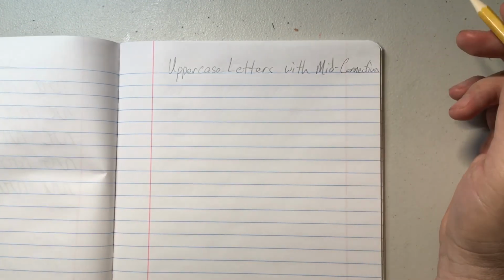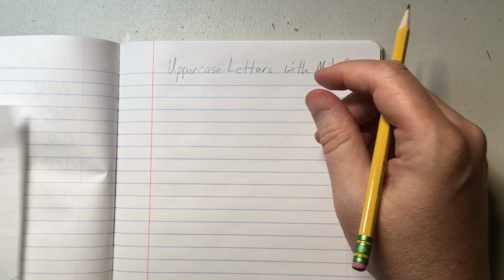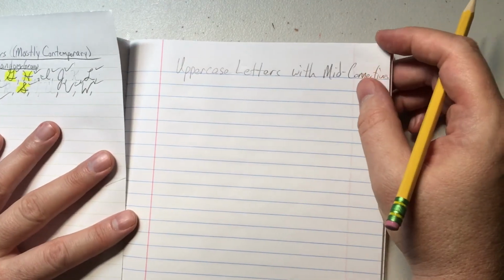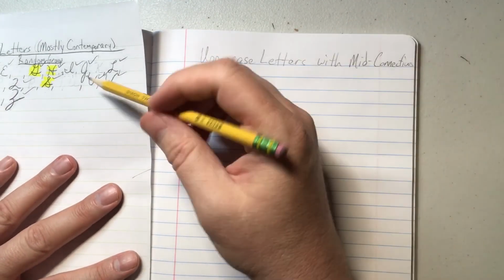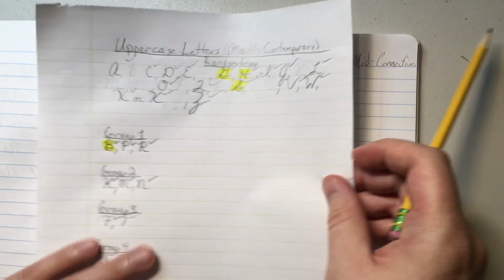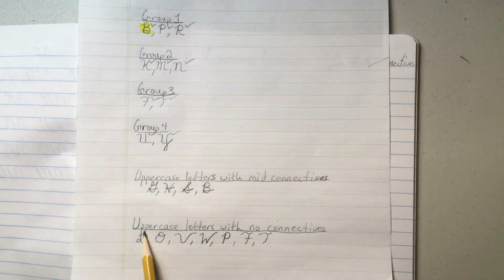Okay, so there's a couple here. The G, H, and S, and B. All right. And then we'll also take a look here at uppercase letters with no connectives, and I'll give you some examples of those.